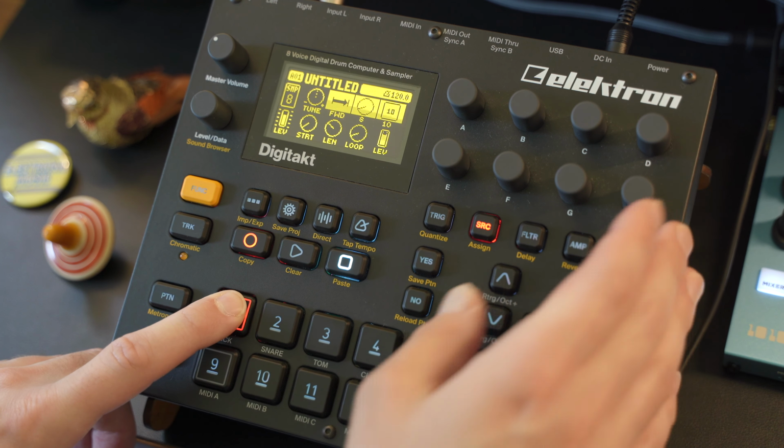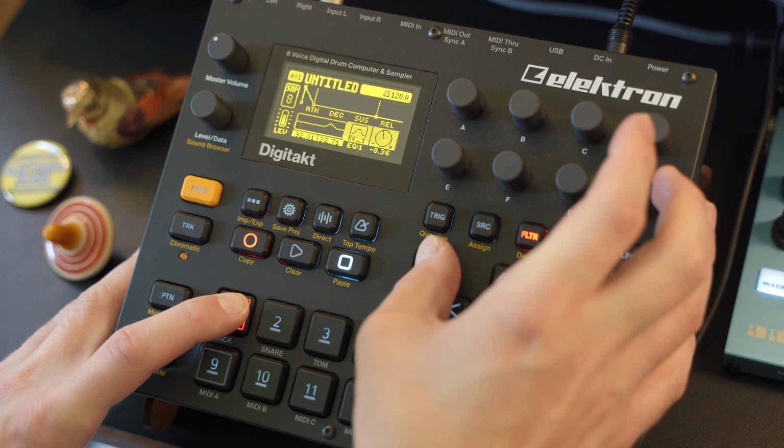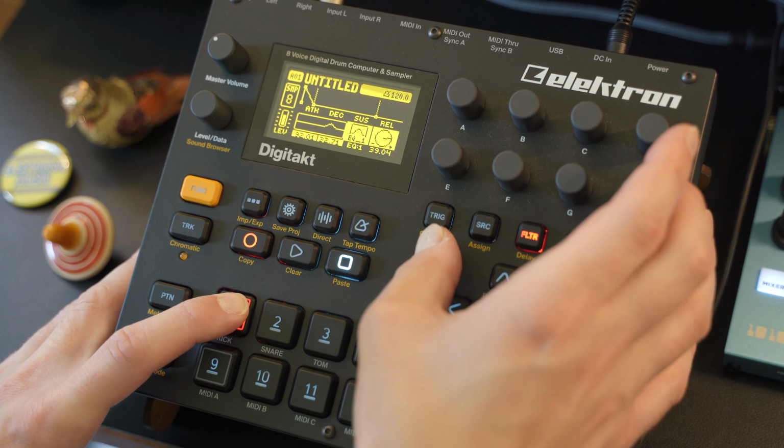So I want to make a few more adjustments too. I want to go to the filter and I want to change it to the parametric EQ. And I want to highlight some high mids. I also want to turn up the overdrive a little bit. Really want to max out the reverb and delay.